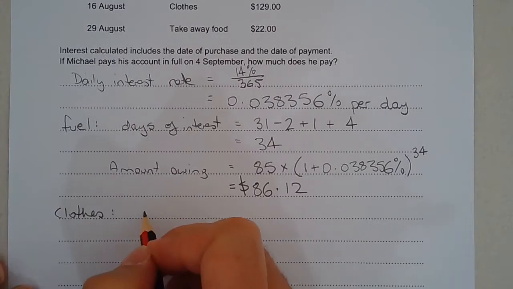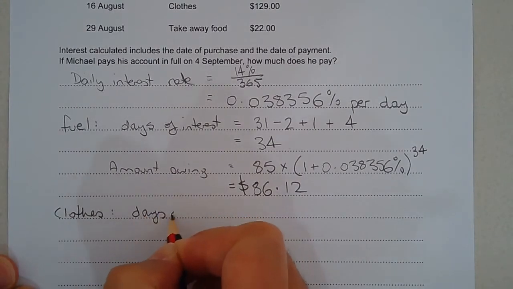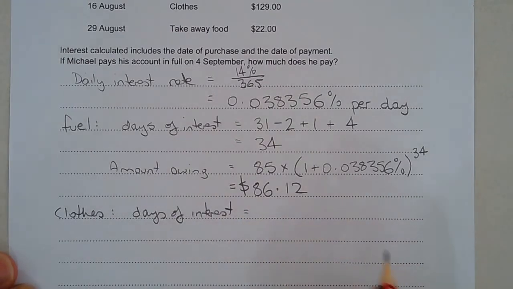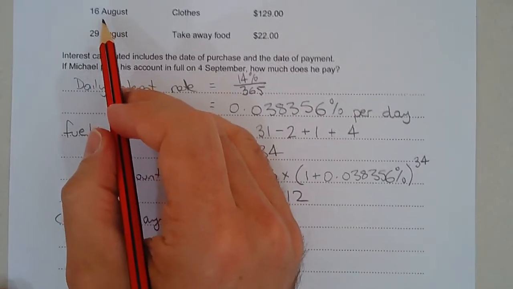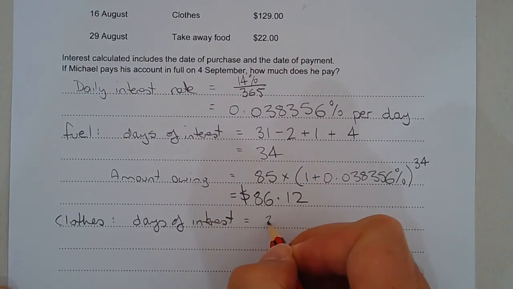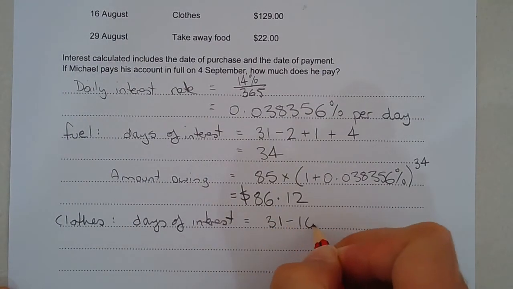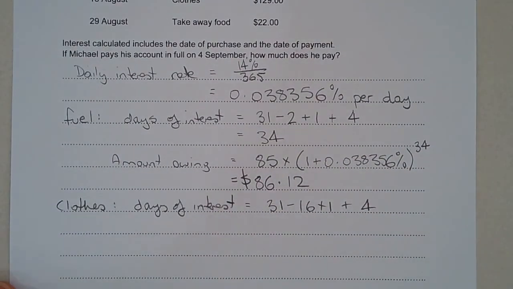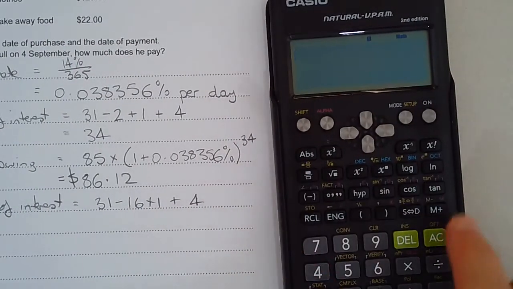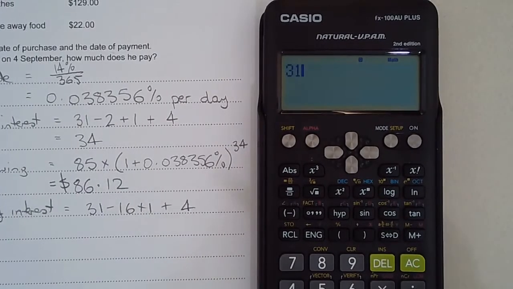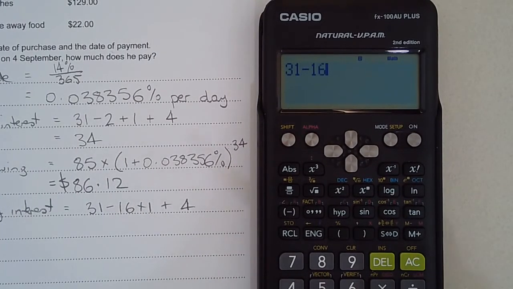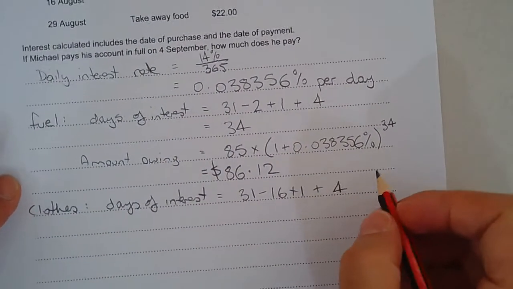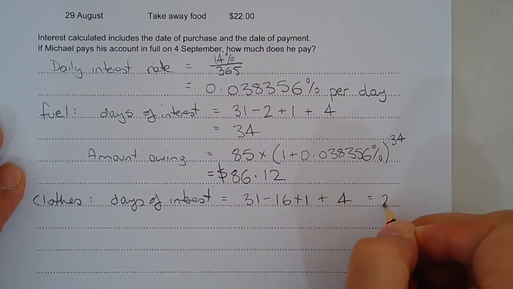Okay, let's work out the days of interest owing on the clothes. Again, from the 16th of August to the 31st of August. So let's work that out. 31st minus 16 plus 1, then plus the 4 days of September. Let's work it out here first. So minus 16 plus 1 plus 4. That's 20 days of interest. Just to save a bit of space, I'm just going to put it here.